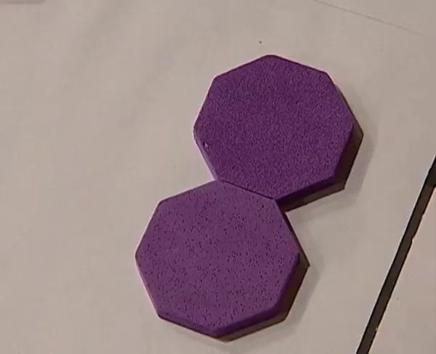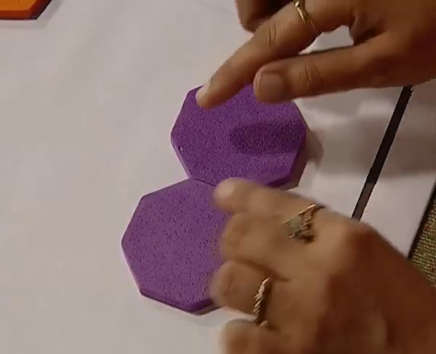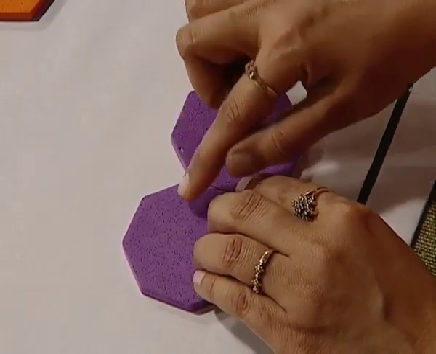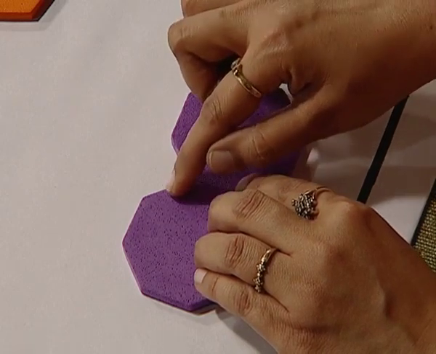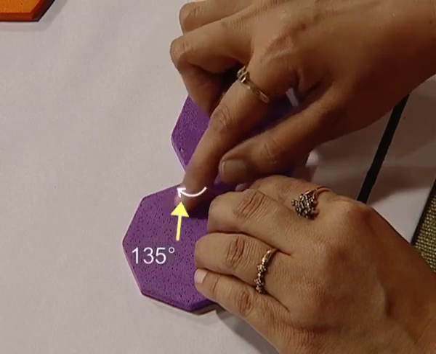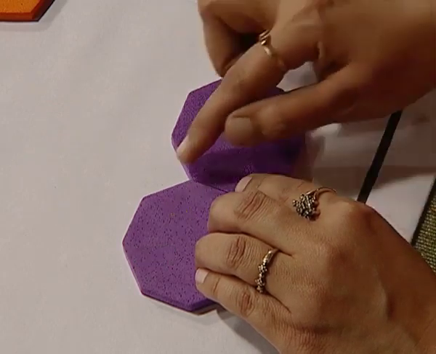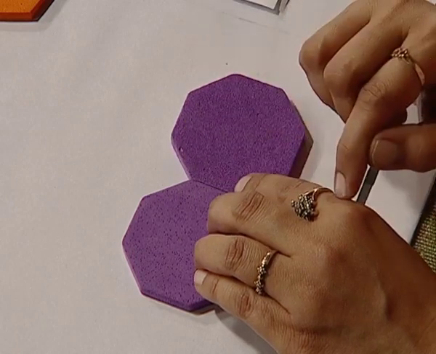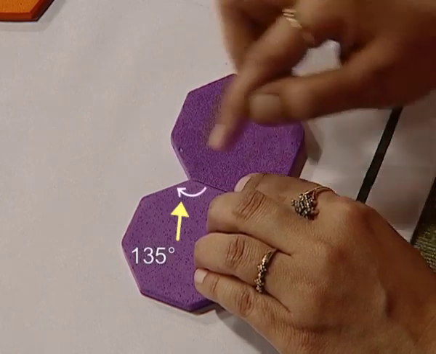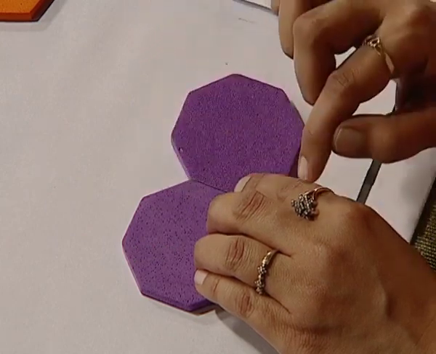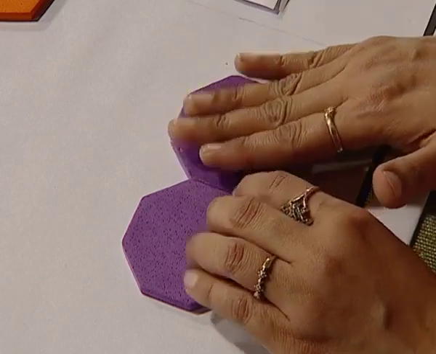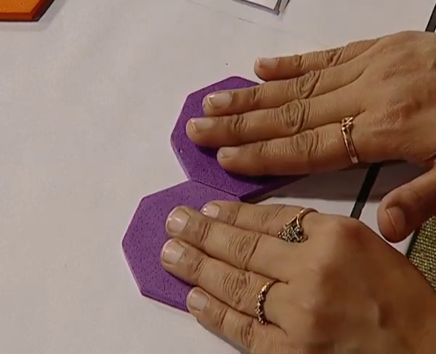Let us repeat this observation for the octagons. At any given point, 2 octagons when put next to each other, we know the interior angle for an octagon is 135 degrees, and 135 times 2 is equal to 270 degrees. When subtracted from 360 degrees, it leaves an angle of 90 degrees, which is what is preventing this pattern from being a tessellation. So, what do we observe, friends?